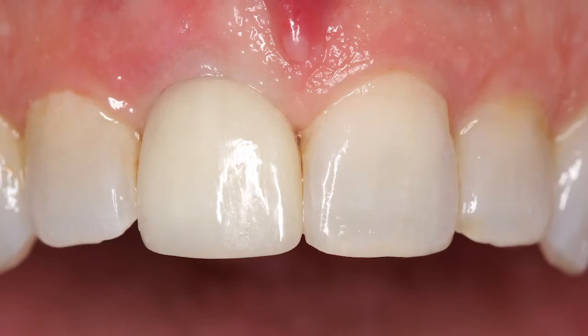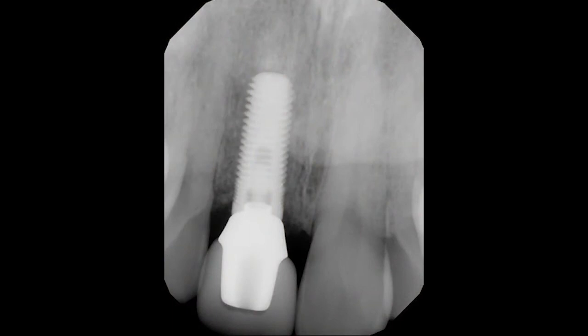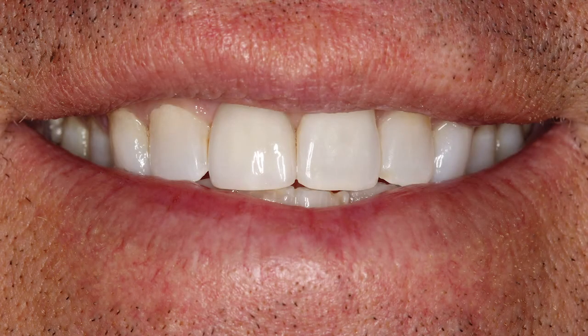Note how the interdental papilla and soft tissue contours established by the custom healing components allow for the ideal crown margins. The patient was thrilled with the final implant results in the aesthetic zone.